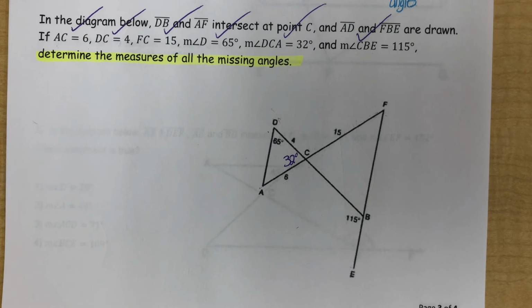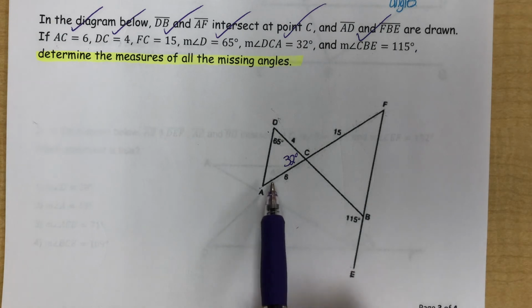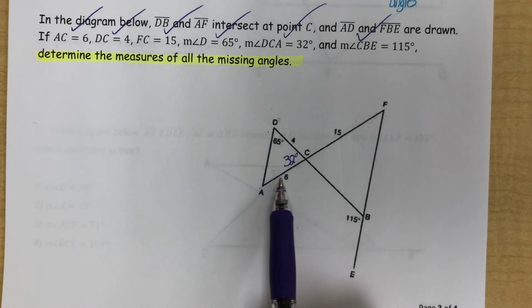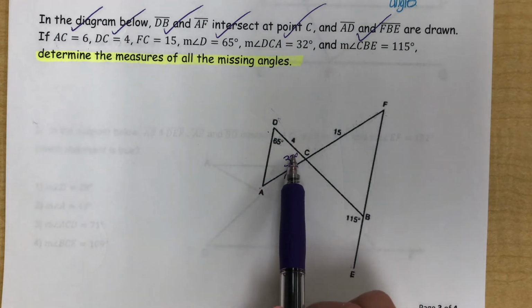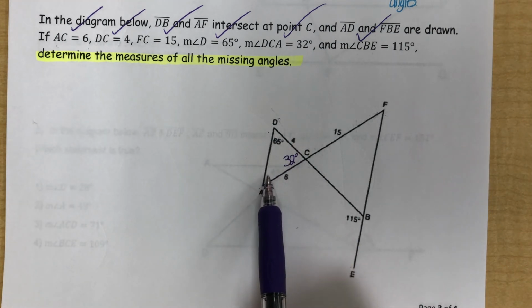Okay, here we go. Let's start with angle A, because I can see that angle A is inside of a triangle. I know that a triangle has 180 degrees. So since I already know two of these angles, I can easily find the last one.